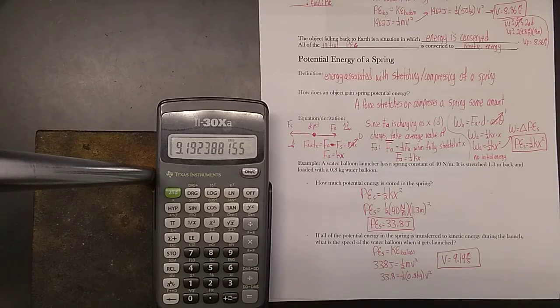That's it for different types of energy, at least for mechanical energy. Next video, we will be talking about internal and thermal energy.